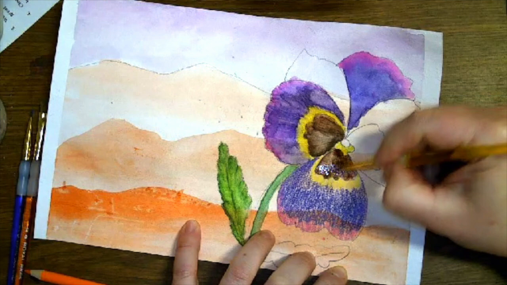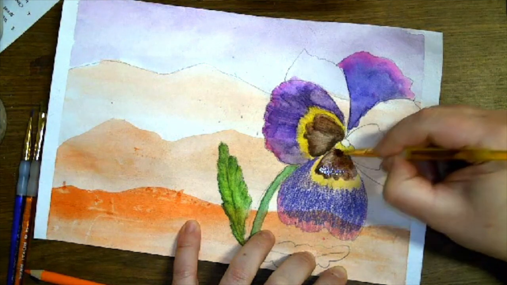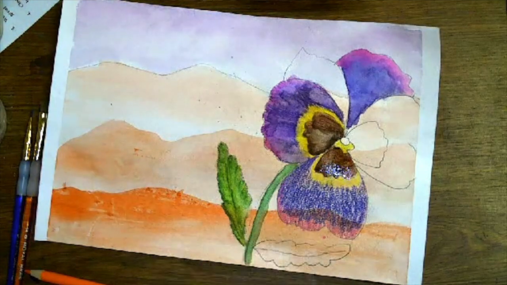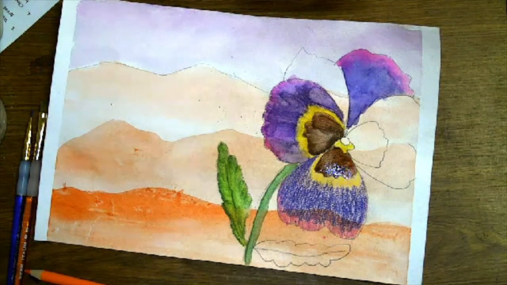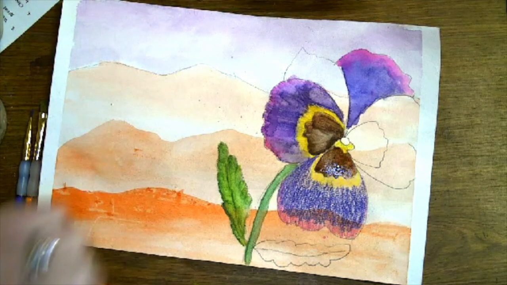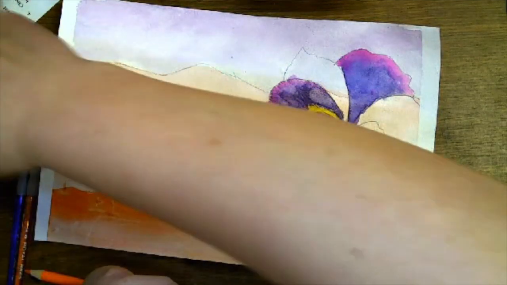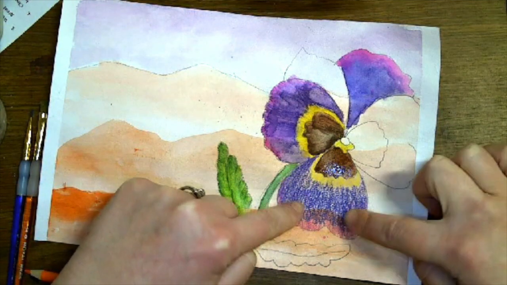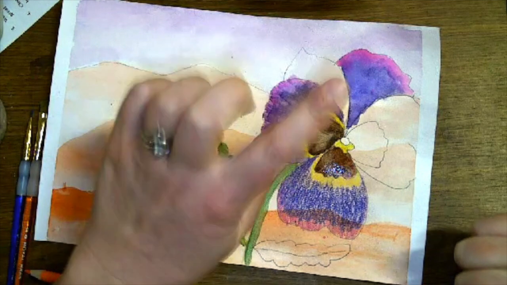But I'm gonna work up that watercolor pencil to kind of blend it in that area. And it just looks like I watercolored it. Now, speaking of letting things dry, I'm going to wait to paint that part until that is dry.